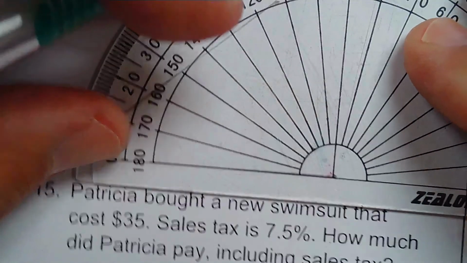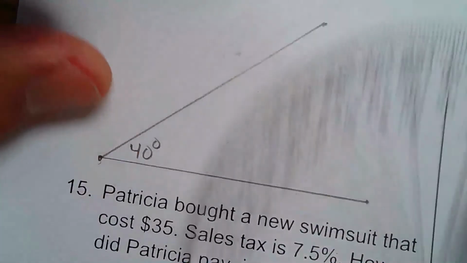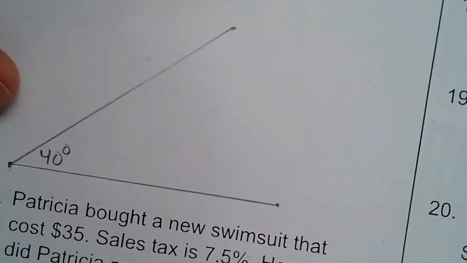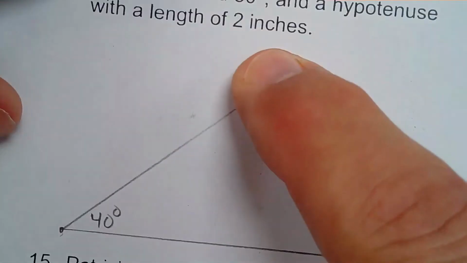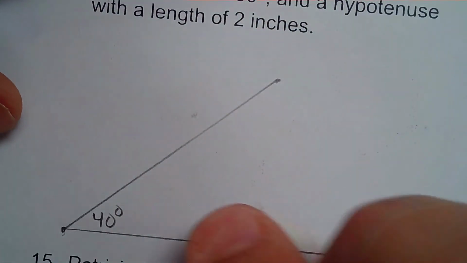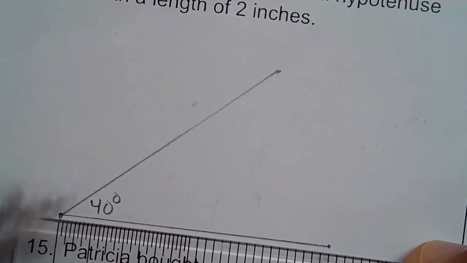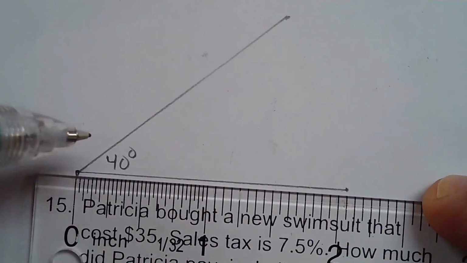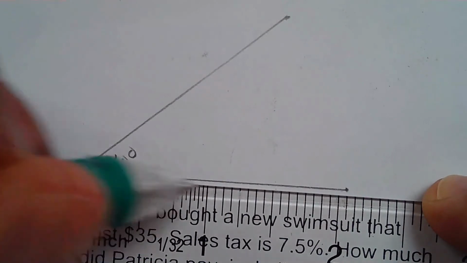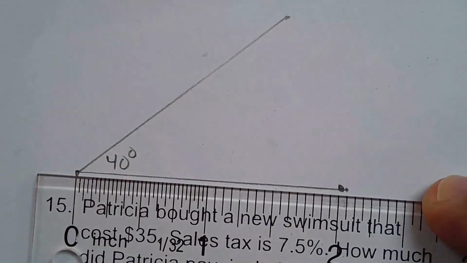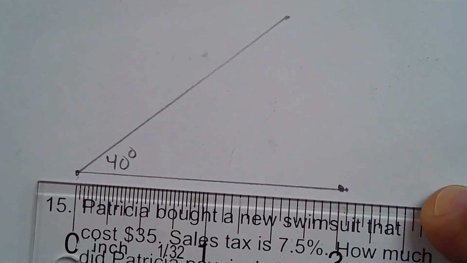We'll see. Yeah, I better do it. Okay, I know what I need to do. The other side needs to be 2 inches, so I better just make one of them 2 inches right now. You have to start at the 0 right there, and I have 1, 2. Oh, look at that. That was almost exactly on 2 inches right there. Nice. So that's 2 inches.